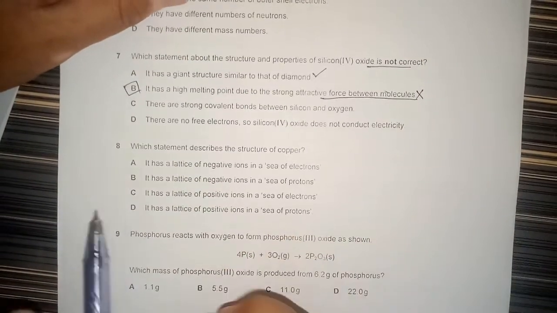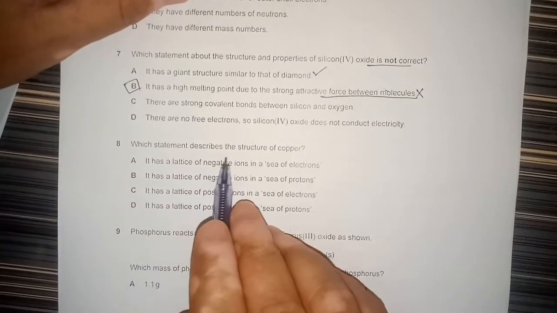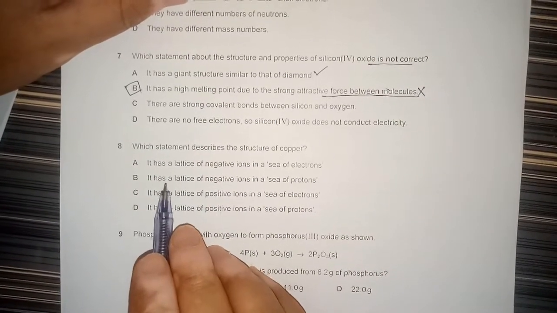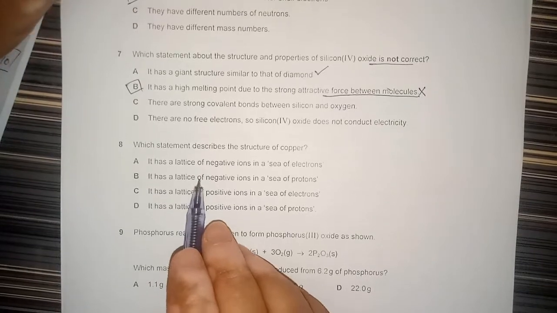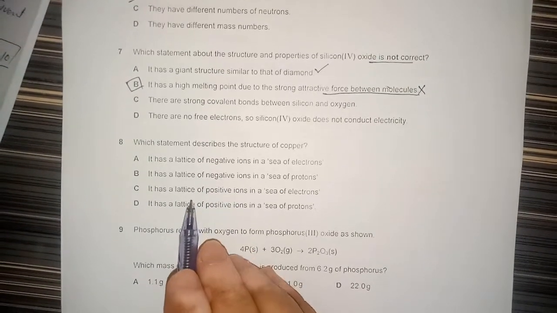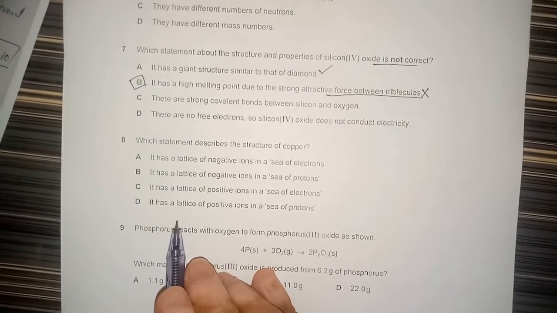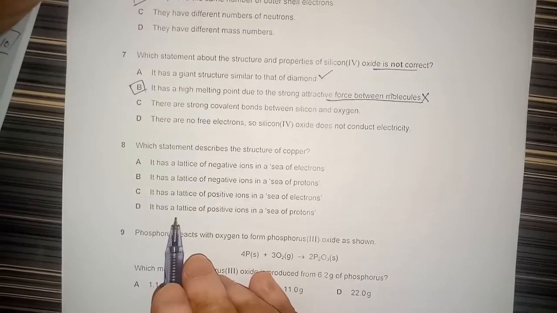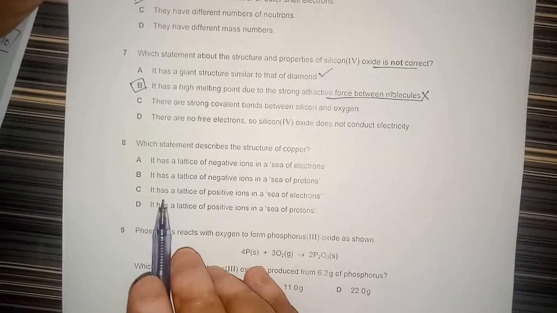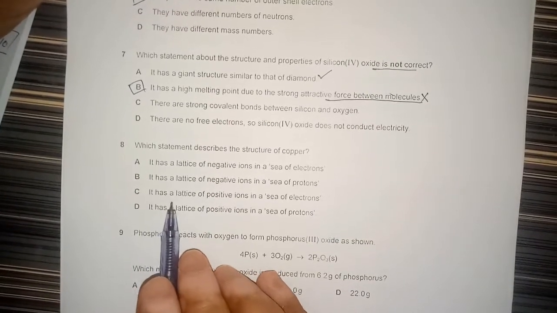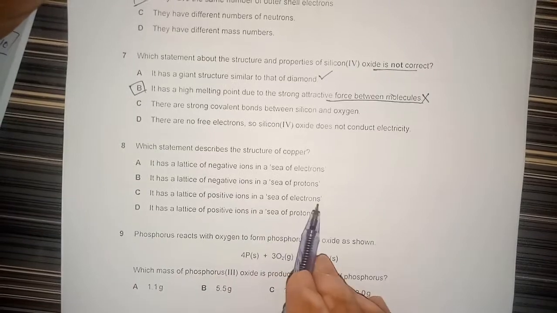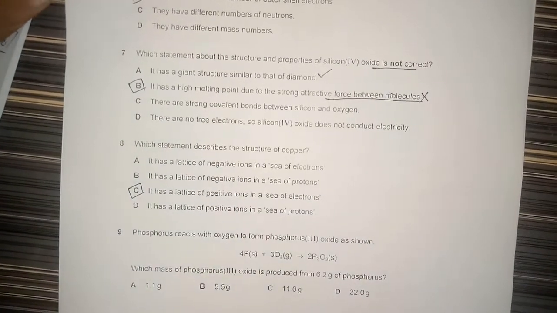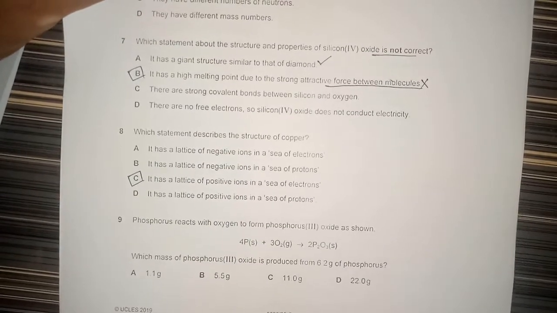Then MCQ number 8, which statement describes the structure of copper? So what we have to say, copper has a metallic structure or metallic bonding in it, so we can say it has a positively charged ion surrounded by a sea of delocalized electrons. So for that, what we are going to choose is option C. It has a lattice of positive ions in a sea of electrons. This is true for all metals, and copper is a metal, so that's why we have to opt for this option.